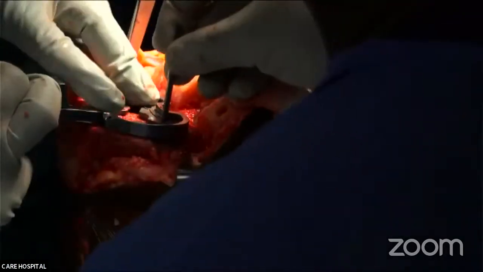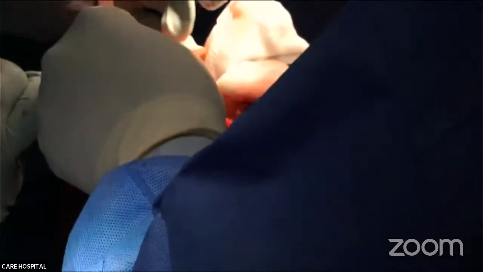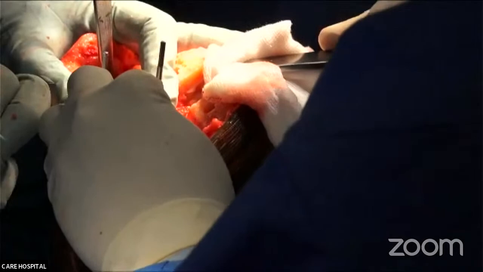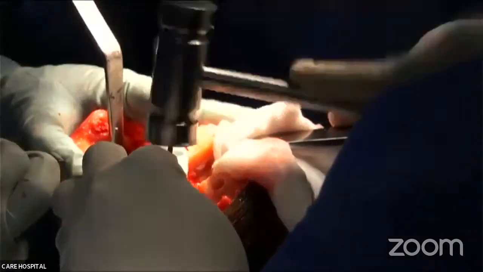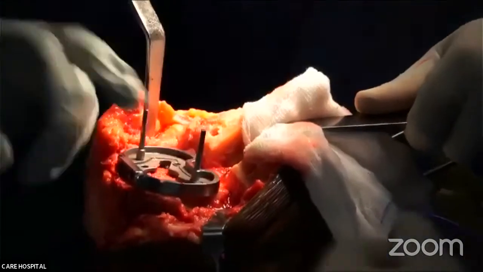We will do a bit of reduction osteotomy and the remaining will manage with screws. Yes, cement and screw. Space. Put it here. Yes. And one more here. Okay.